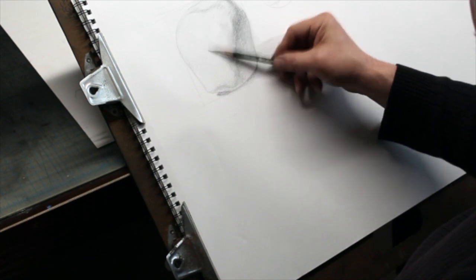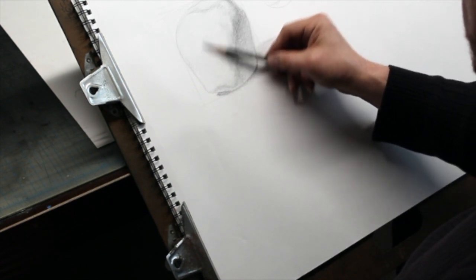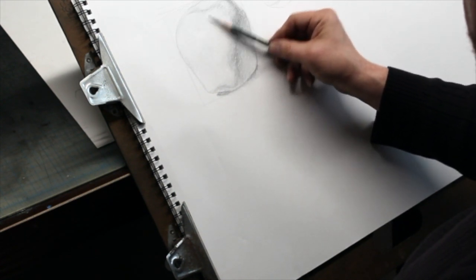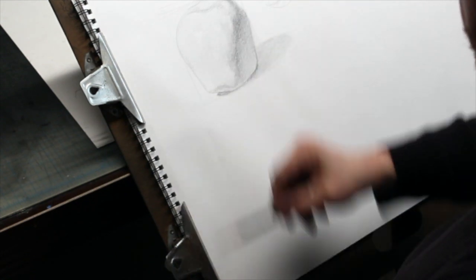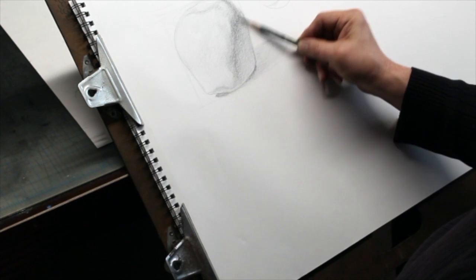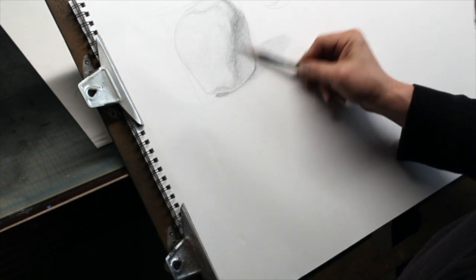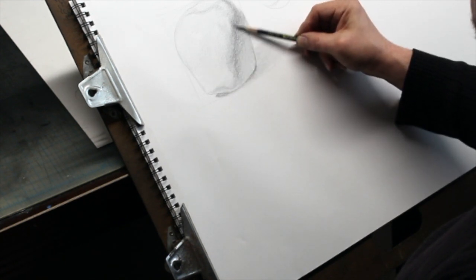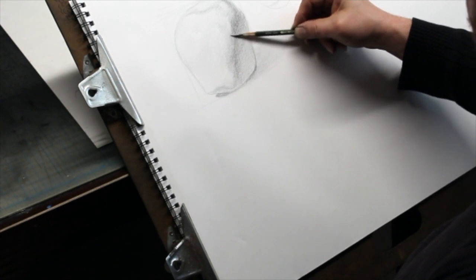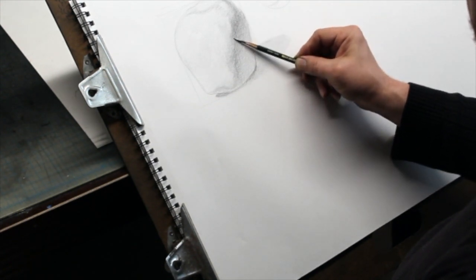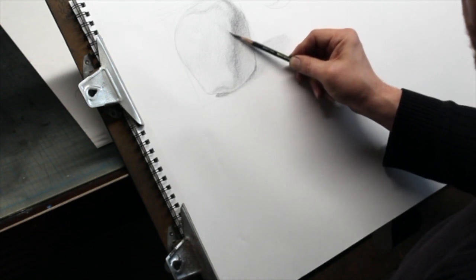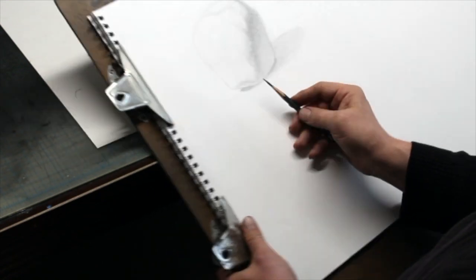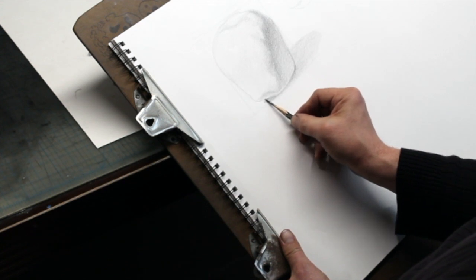Okay, so looking at it now, I think maybe, just maybe, the highlight could be a little bit poppier, a little bit stronger, a little bit brighter. I'm going to make the core shadow really, really dark. Really dark. However, I notice that this part needs to go a lot darker.